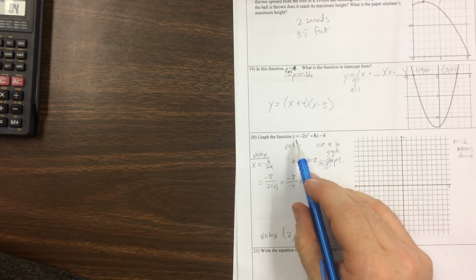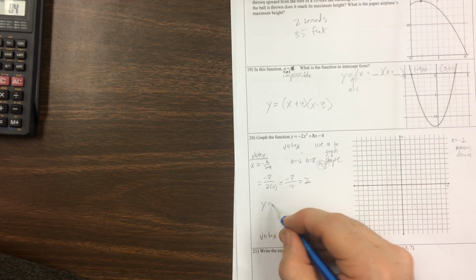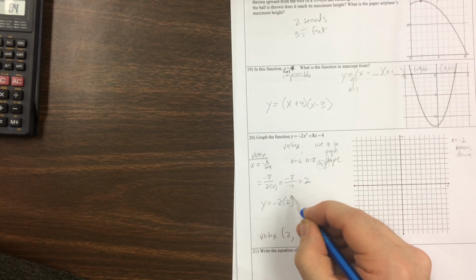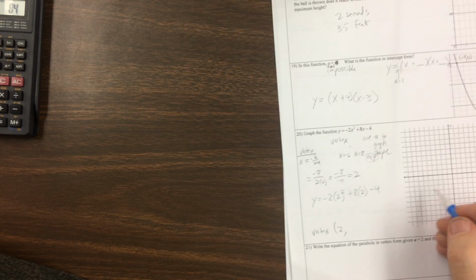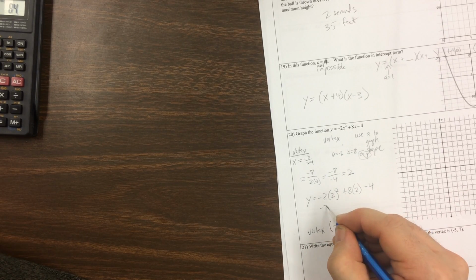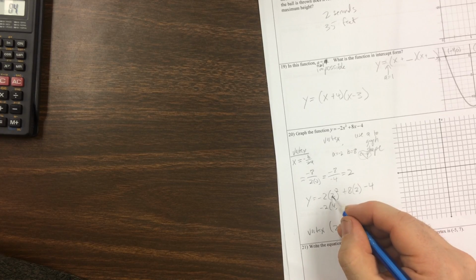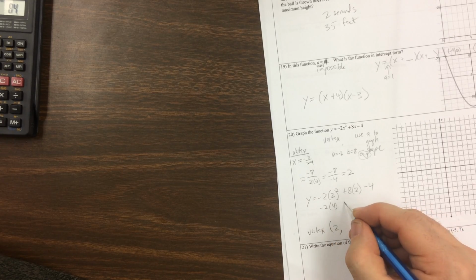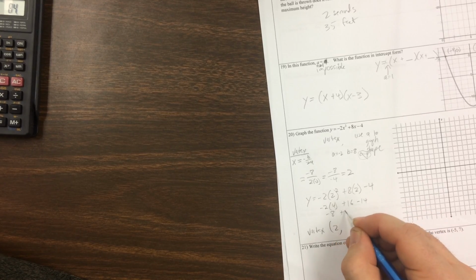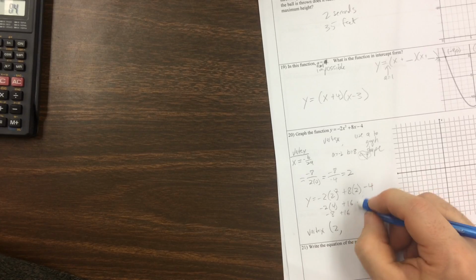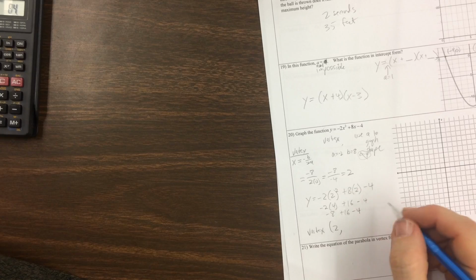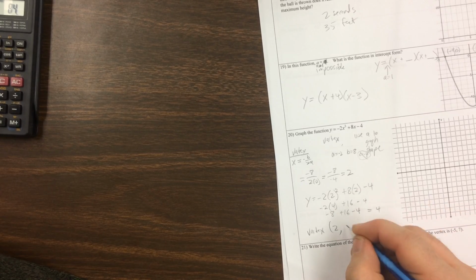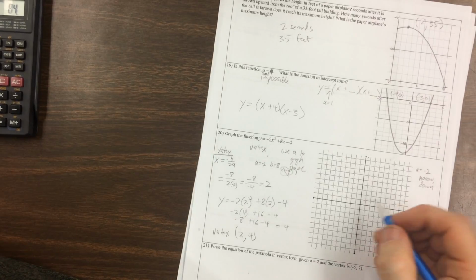How do we get our y value? We're given the function. So y equals -2 times 2 squared plus 8 times 2 minus 4. So this is -2 times 4. Remember to do the exponent before you multiply. Plus 16 minus 4. So this is -8 plus 16. Minus 4. So that's 16 minus 12, which equals 4. So our vertex is at 2, 4.